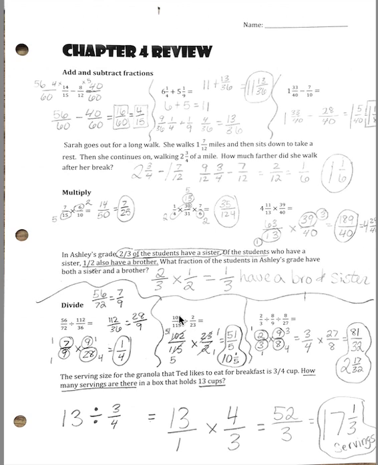Word problem. "Of" signals multiplication. So in Ashley's grade, 2/3 of the students have a sister. Of those students who have a sister, half also have a brother. What fraction of students in Ashley's grade have both a sister and a brother? So 2/3 of the students, and then of the students, 1/2. So I multiply those two together. I get 1/3 have a brother and a sister, which is me.